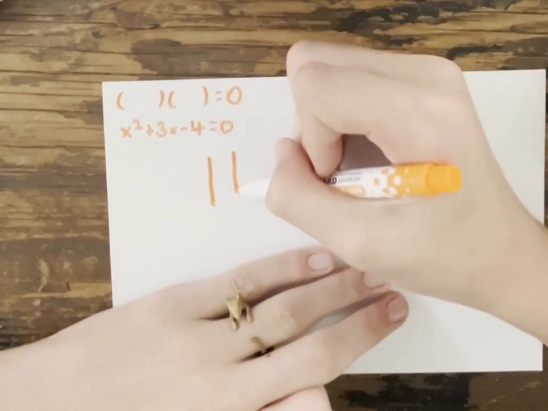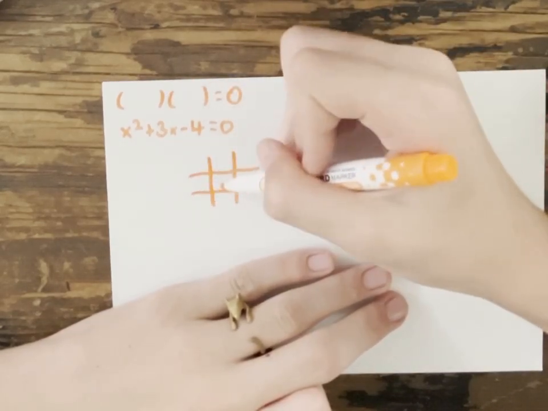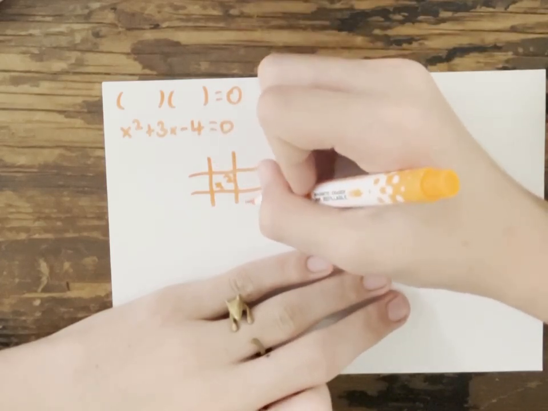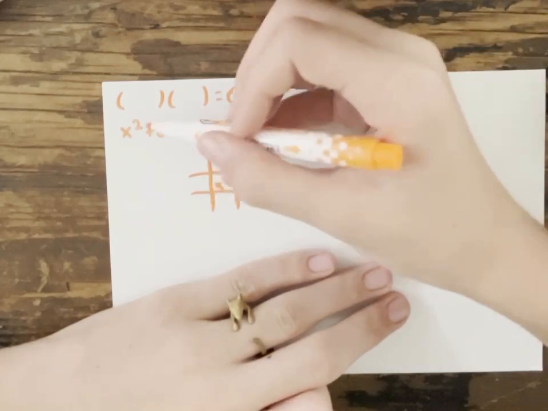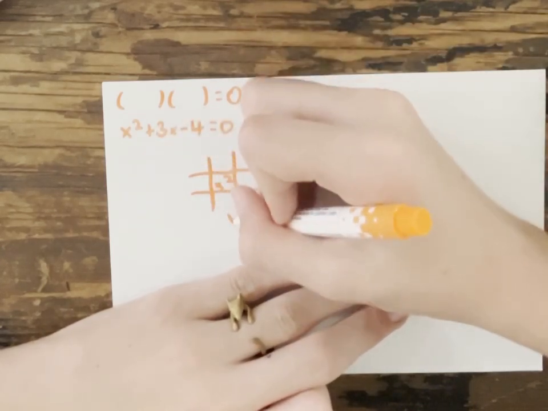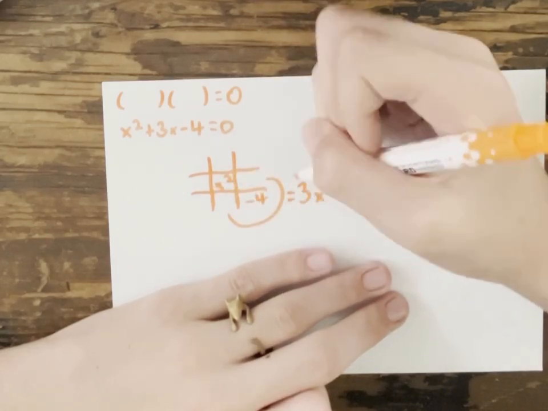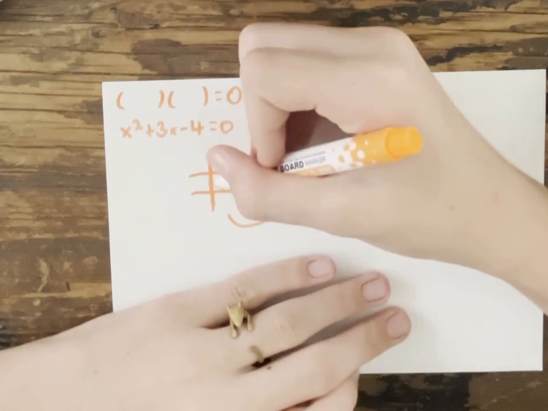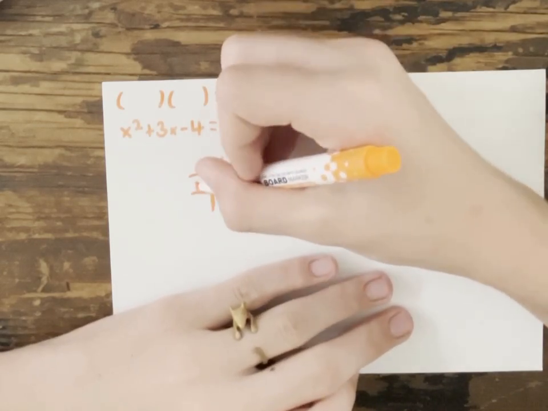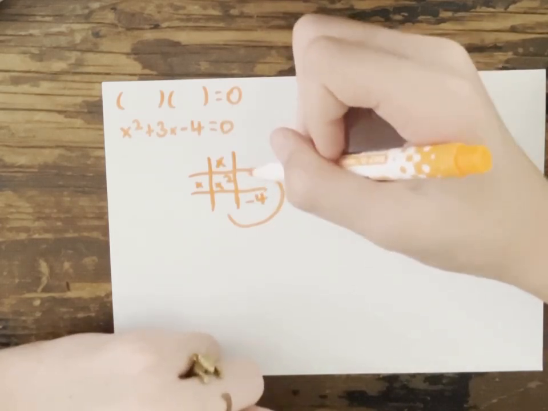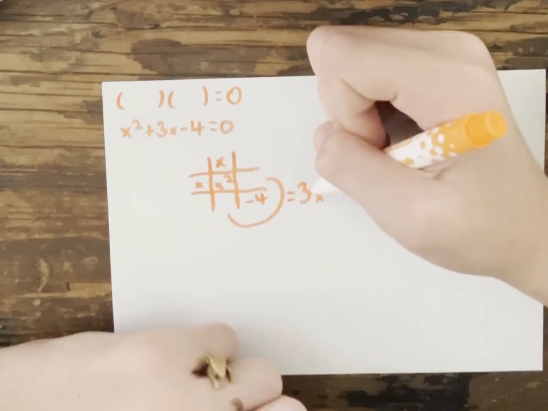We're going to use a grid, where x squared goes in this top corner, and negative 4 goes in the opposite corner, and the 3x in the middle is split among these two because the sum of these two boxes is equal to 3x. Now, we need two things that multiply to x squared, which are obviously x, and two things that multiply to negative 4 and also add up to 3.